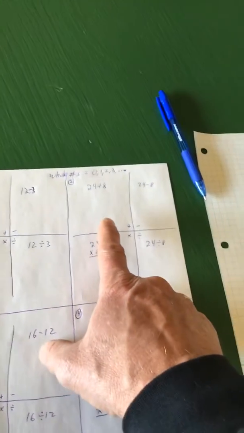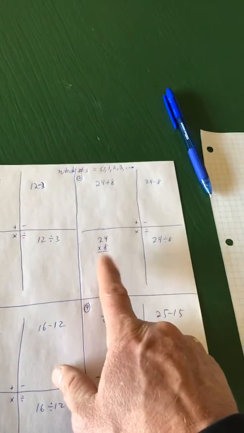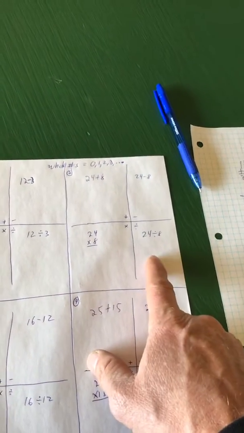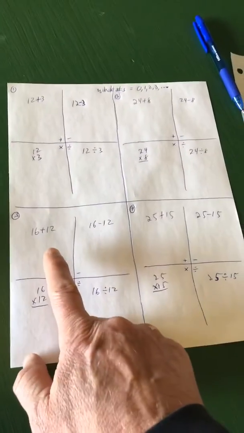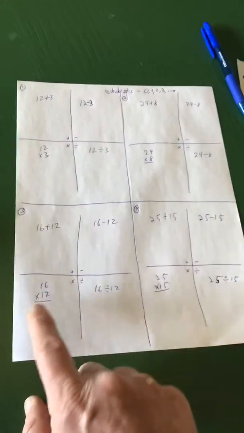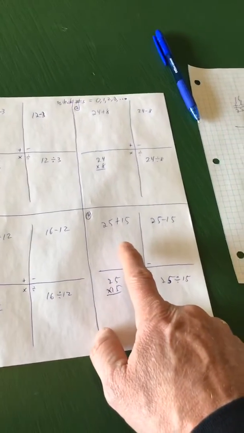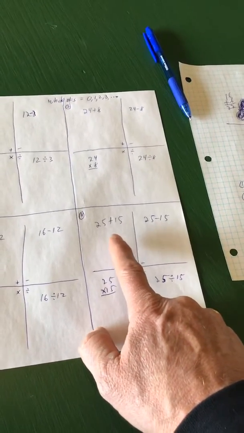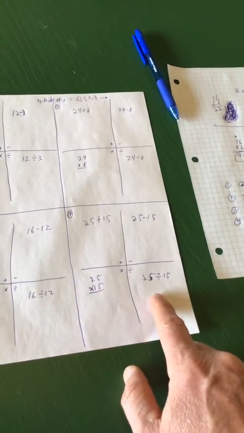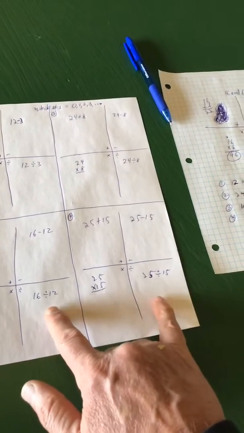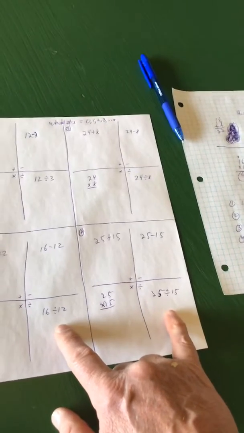And then for your next 2 sets of numbers, I'd like you to write 24 plus 8, 24 minus 8, 24 times 8, and 24 divided by 8. And then for your next 2 sets of numbers, 16 plus 12, 16 minus 12, 16 times 12, and 16 divided by 12. And for your last 2 sets of numbers, 25 plus 15, 25 minus 15, 25 times 15, and 25 divided by 15. Now these two, your answers are going to be improper, so reduce them and make them into mixed numbers, okay?